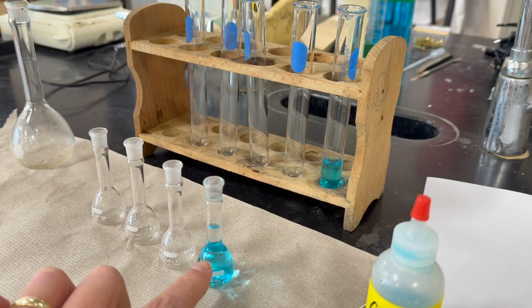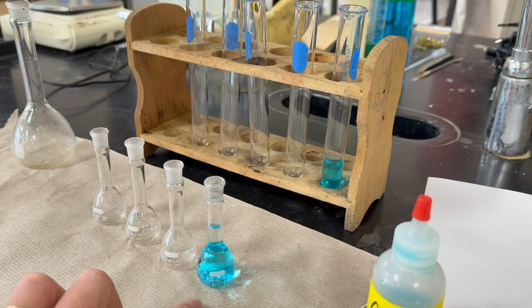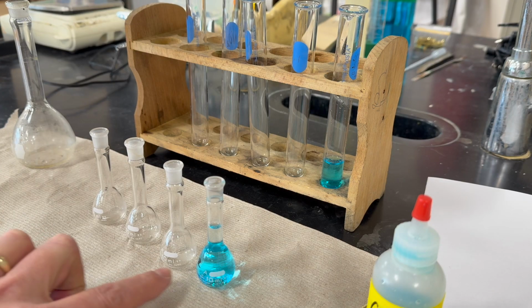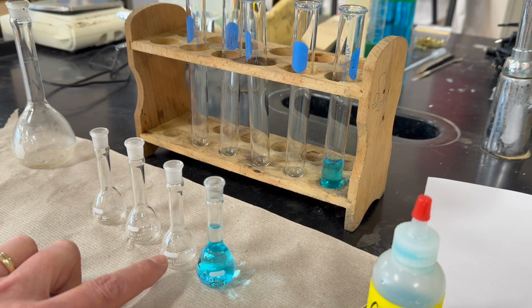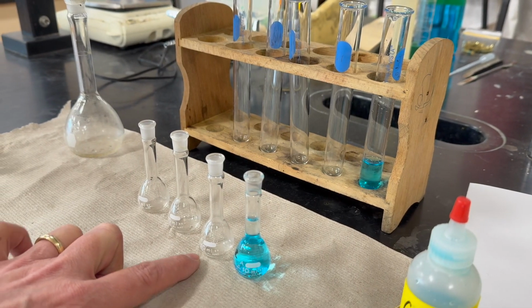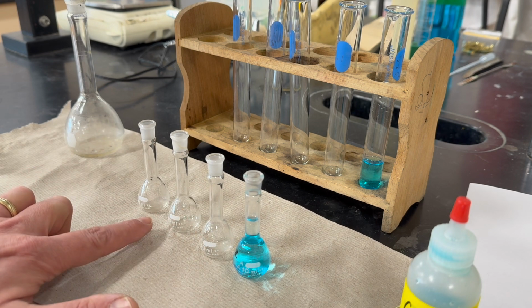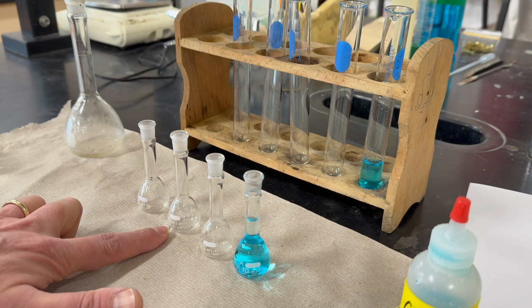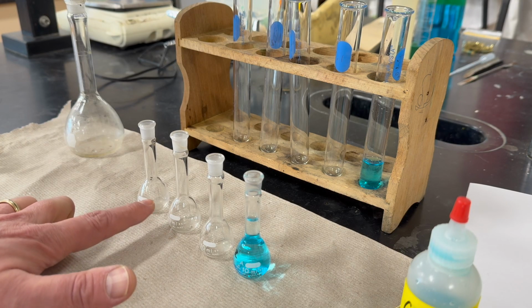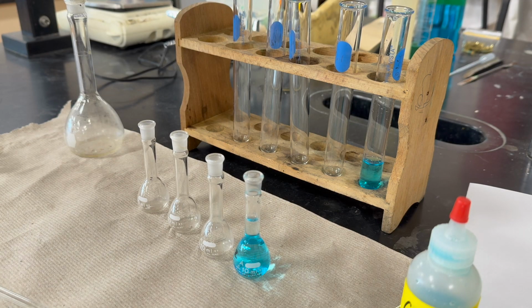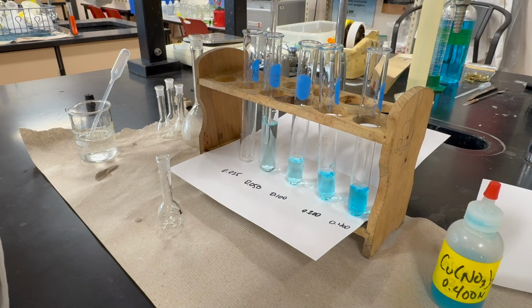So this one is now 0.2 molar, and we're going to use this 0.2 molar to make the 0.1, so 5 milliliters of 0.2 into here with 5 milliliters of water, and we will be at 0.1. And then we're going to use 5 milliliters of this into here with 5 milliliters of water, so now we're at 0.05. And then we will take 5 milliliters here and add 5 milliliters of water, and we will be at 0.025.